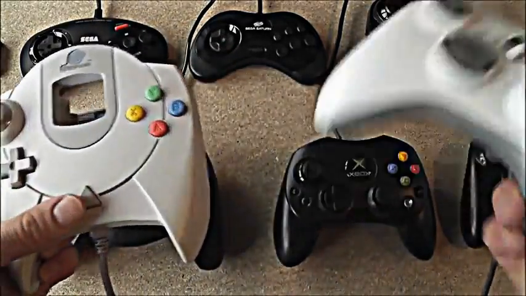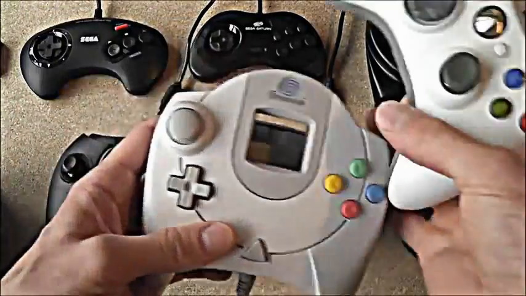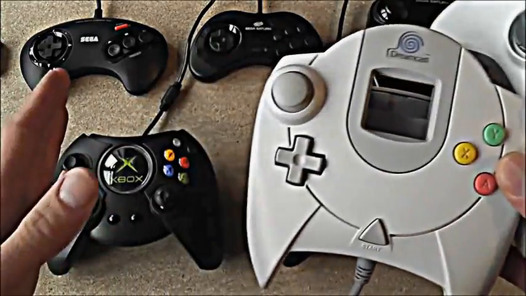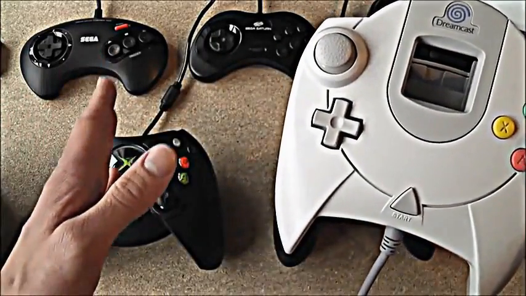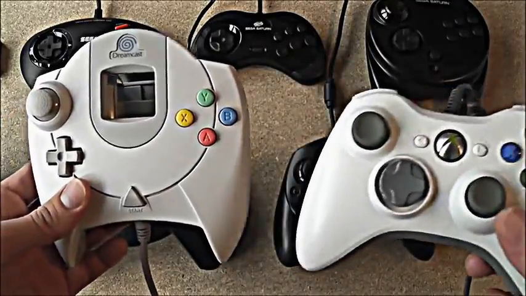But to me there's something missing in between. There's a kind of a missing link between the 360 and the Dreamcast. And there's also what came before the Dreamcast as well. So what I'm going to do is take a quick look at how we've gone from one generation to the next, and what features have been added and taken away.